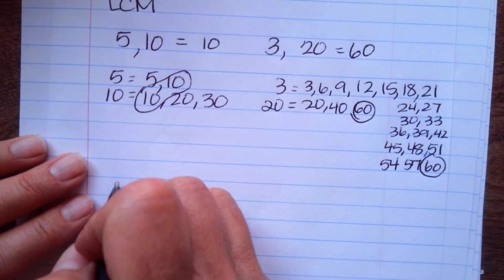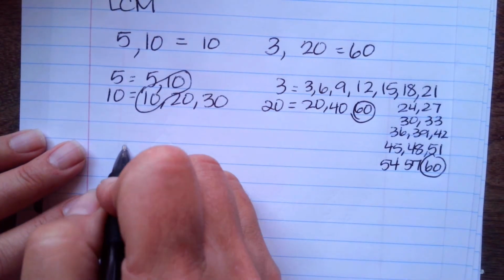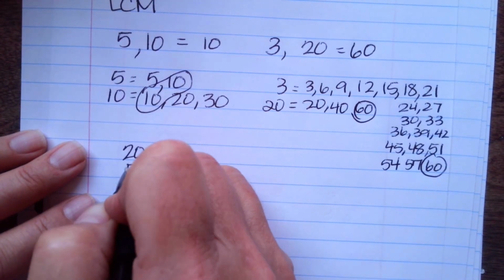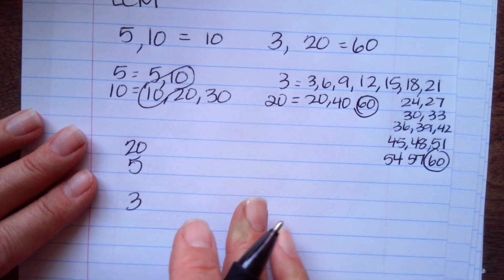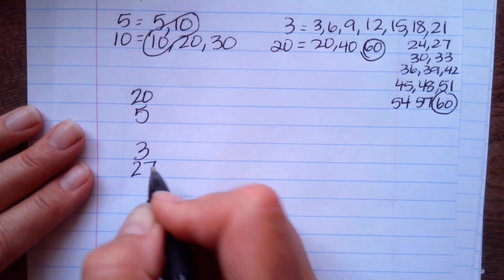Okay, so we are going to do 20 and 5, 3 and 27 for homework.